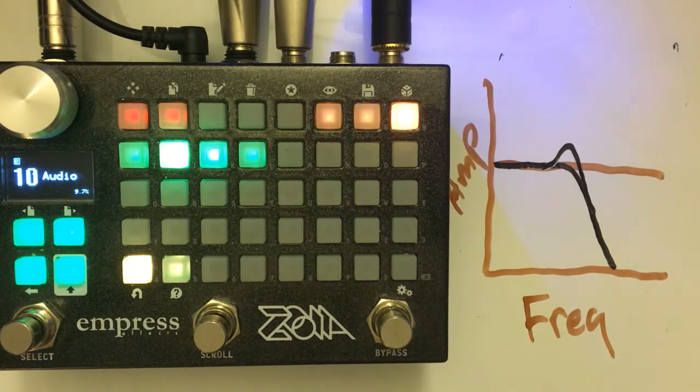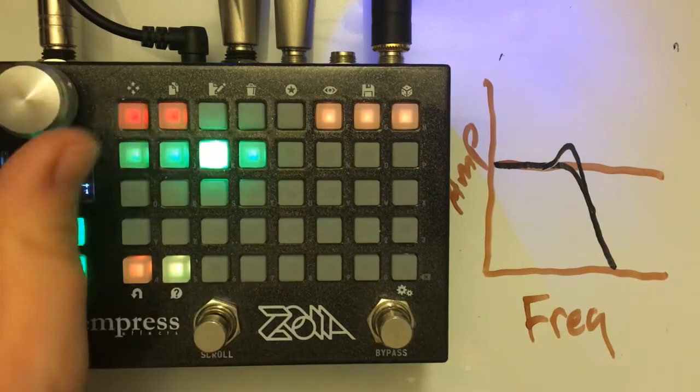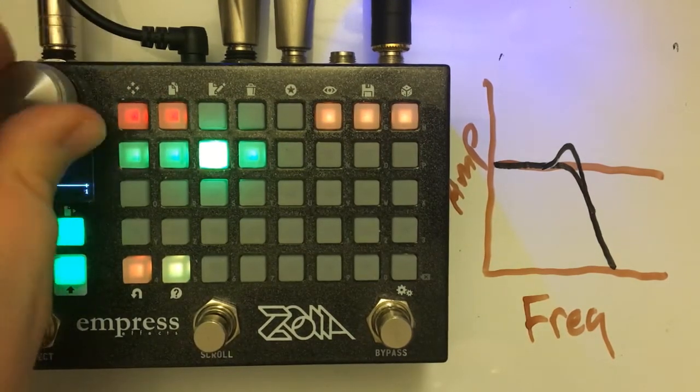And we can hear sort of a wah as I move the filter with my foot. And a little bit of resonance goes a long way.